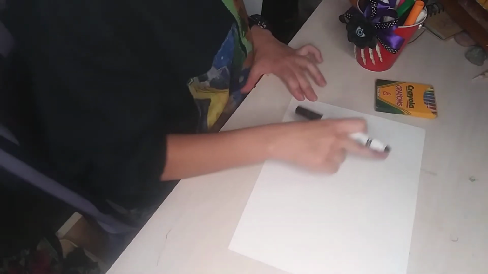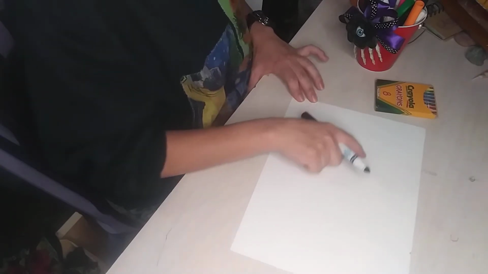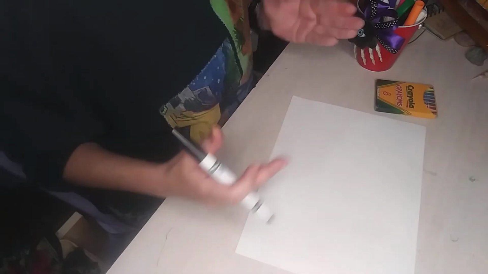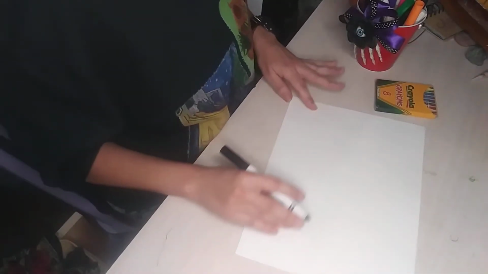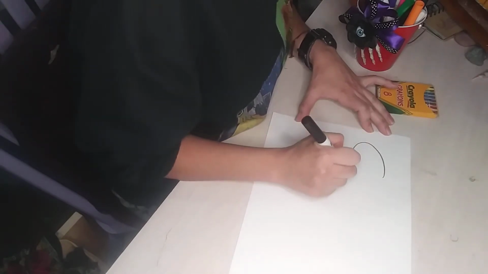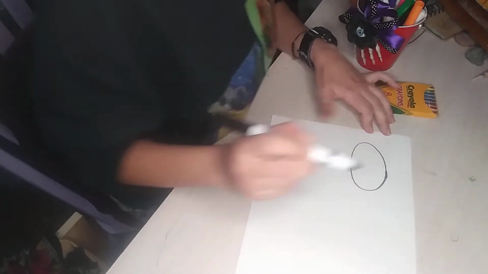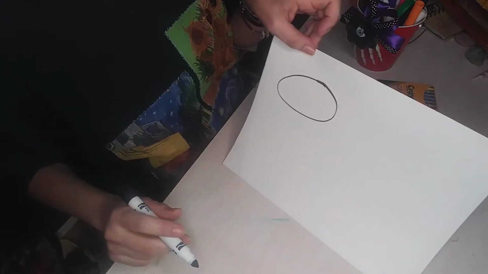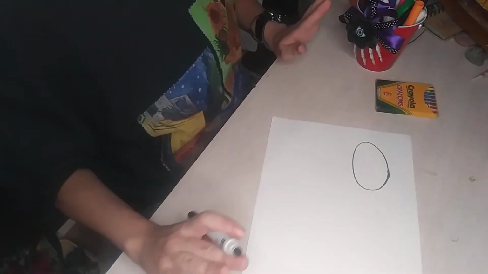What I'm going to do is start by making one big oval right here. And it doesn't have to be too giant because we're going to do a little cat sitting down. So we need enough space, okay? So here we go. And this is what I mean. I'm going to make, there we go, a little oval. Simple. That's it. Just a little oval.